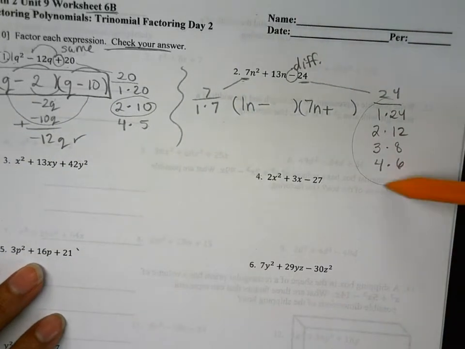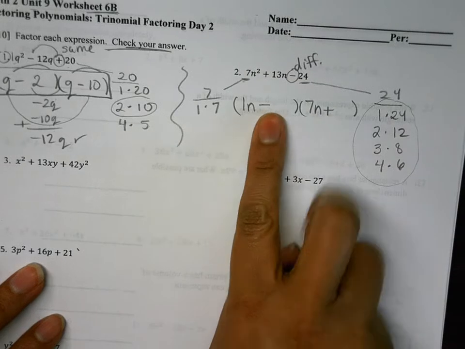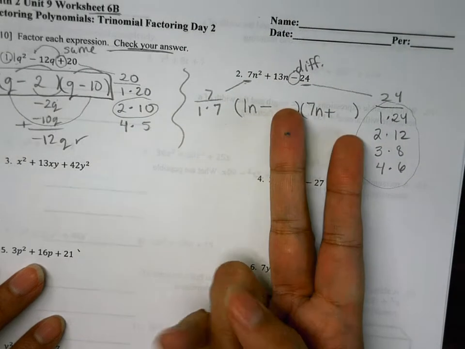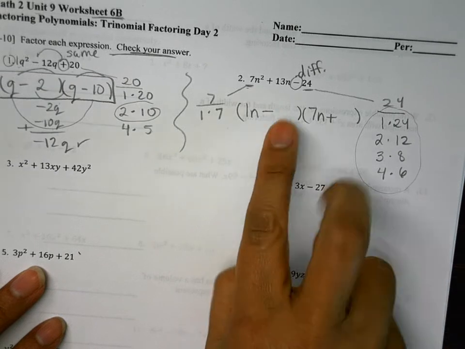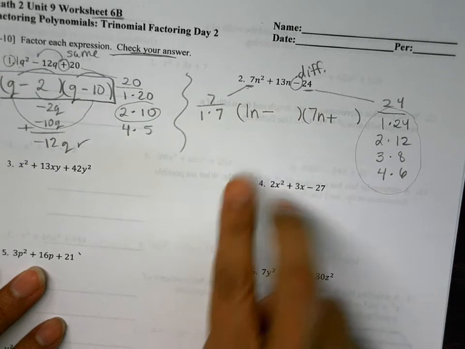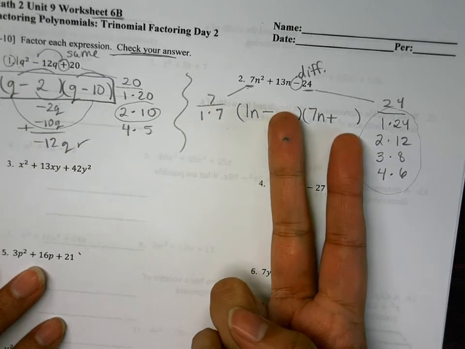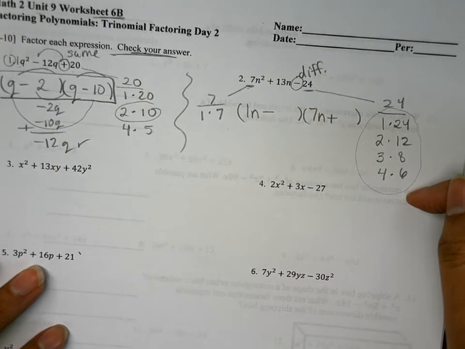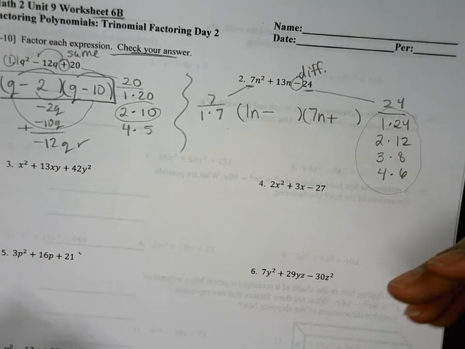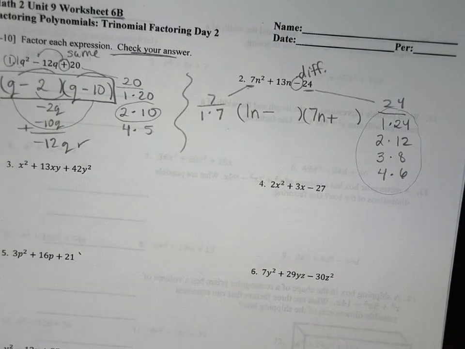There are a lot of choices here. 1 and 24, 24 and 1, 2 and 12, 12 and 2, 3 and 8, 8 and 3, 4 and 6, 6 and 4. Do you see there's a lot of possibilities? There's 8 possibilities. Guys, have any of you done enough where you can do some of the guessing and checking in your head?